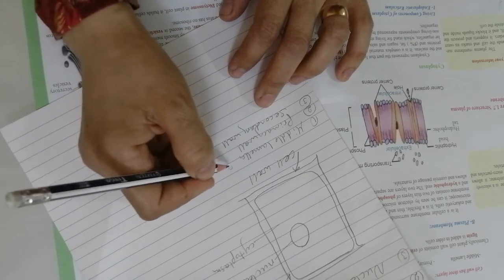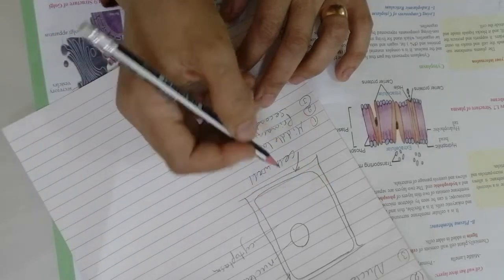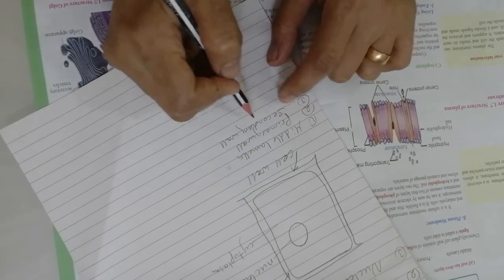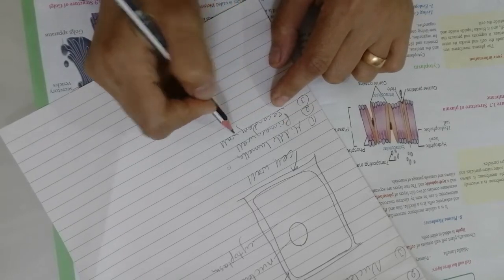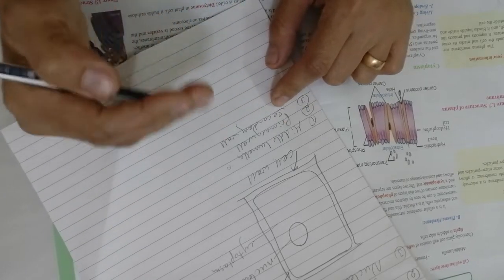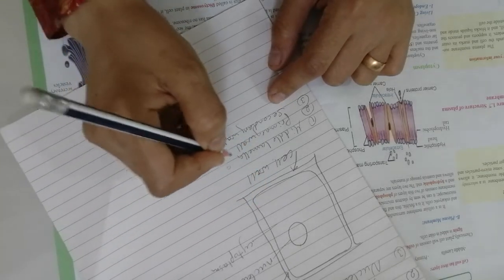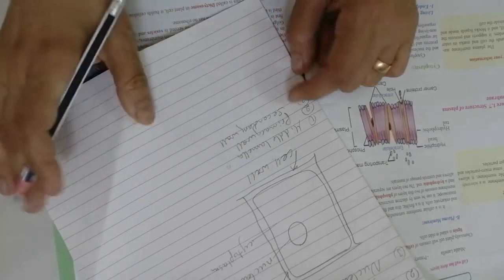So it's from the outside to the inside. From the outside I'm saying that they are the middle lamella, primary wall, and then the secondary wall. But if it asks me from the inside to the outside, from the inside it will be the secondary wall, then the primary wall, then the middle lamella.